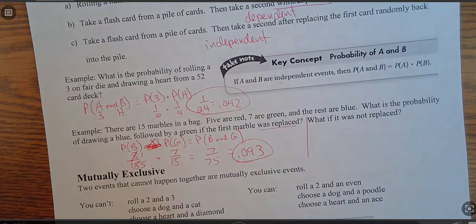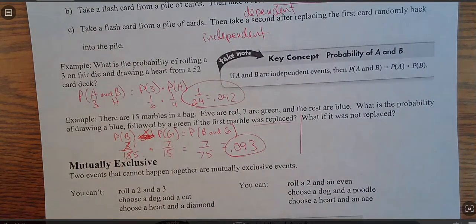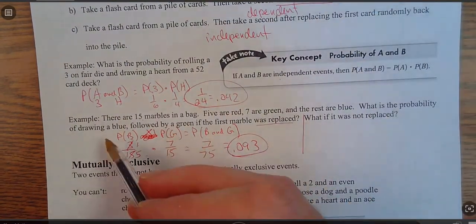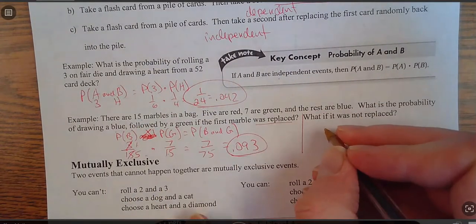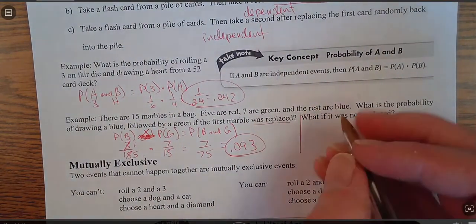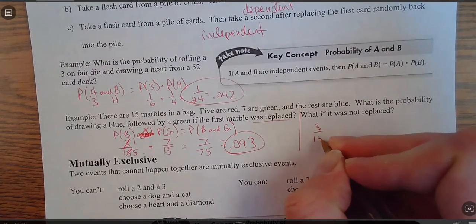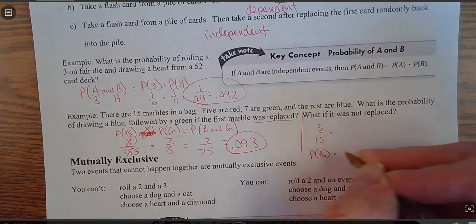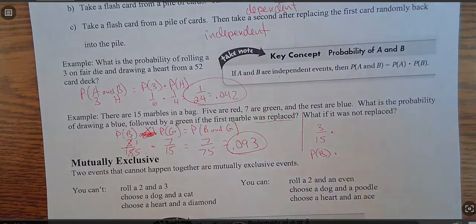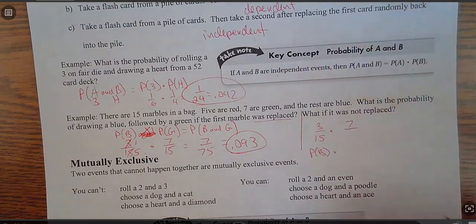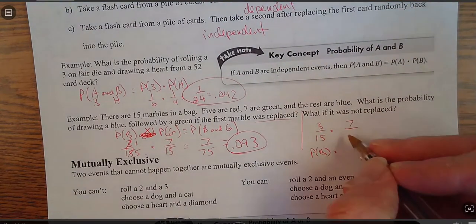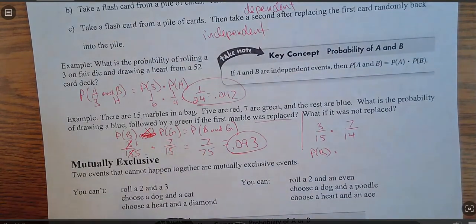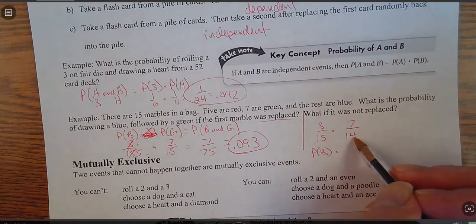But then we need to look at what if it was not replaced. So it is important on here to look at the order that it happens. So the probability of drawing a blue, now that's when we were given the bag, there's 15 marbles in the bag, 3 of them are blue. So that's 3 out of 15. Now, that stayed out, so the next time I'm going to get a green, 7 of the marbles left are still green, but there's only 14 left in the bag, so half of the marbles left are green at that point, whereas before it was 7 out of 15, now it's 7 out of 14.